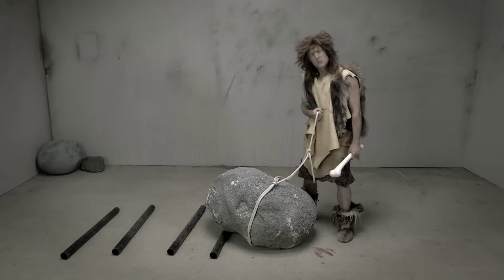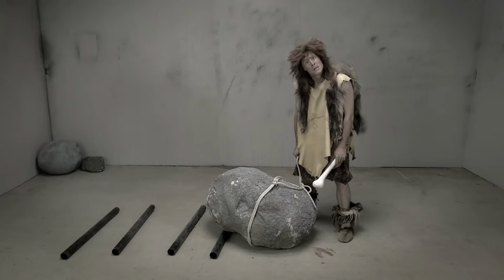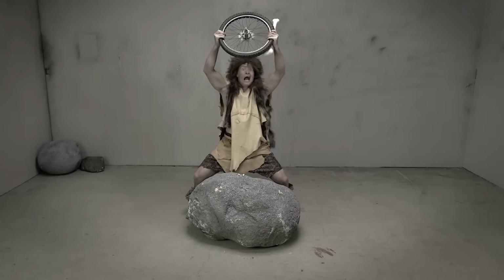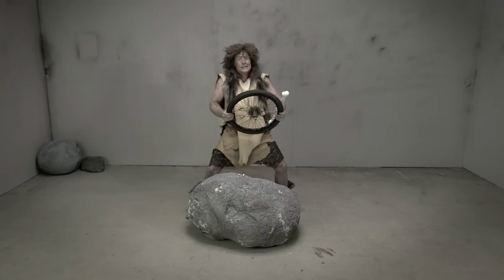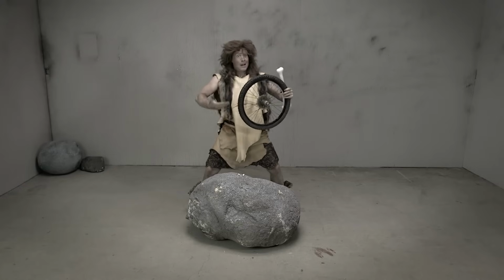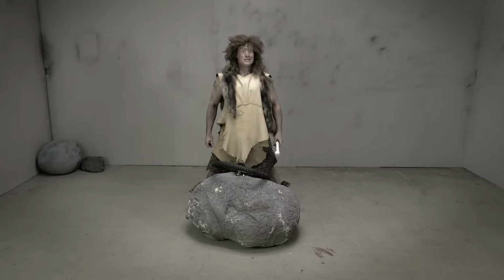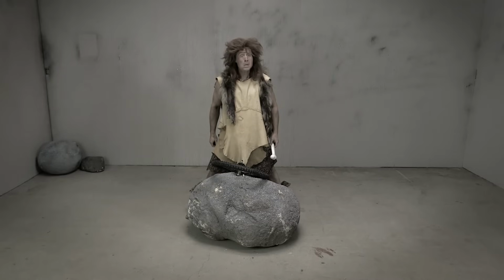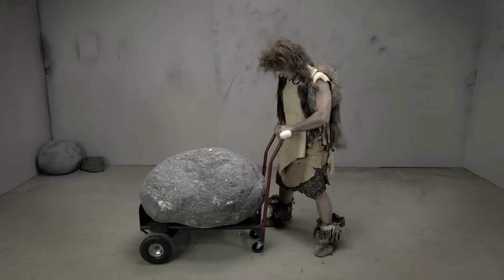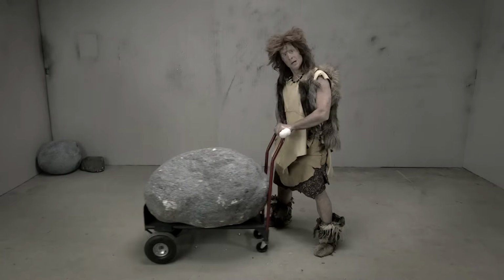But they aren't perfect. So the wheel was invented. The wheel is a simple machine and one of mankind's greatest inventions. But no, that's not how it works. Wheels go on axles, which go under a platform. Now you have something to place that heavy rock on to move it around.